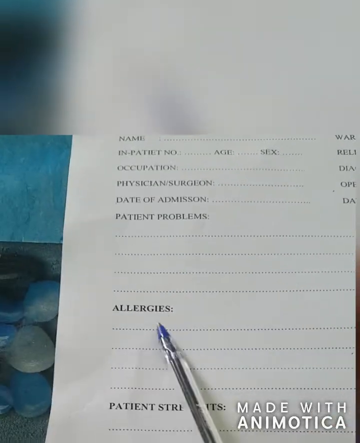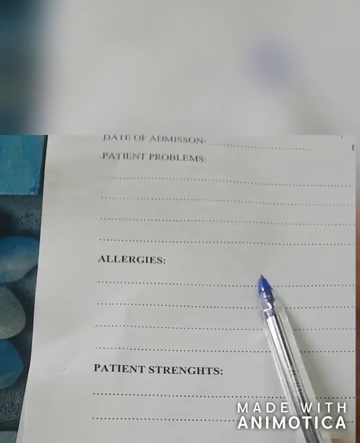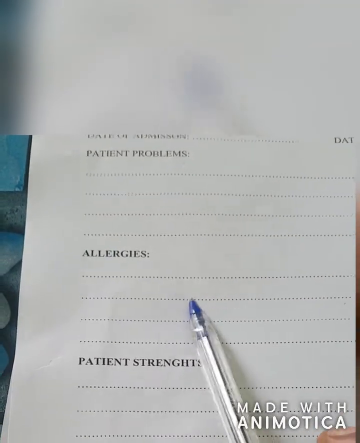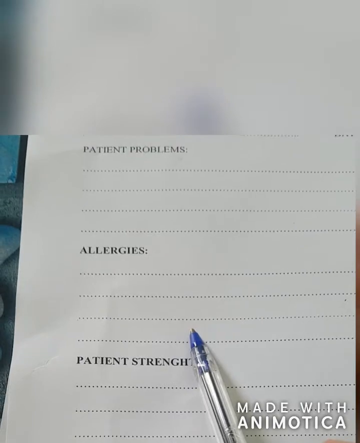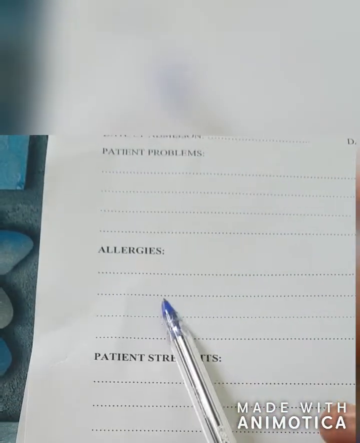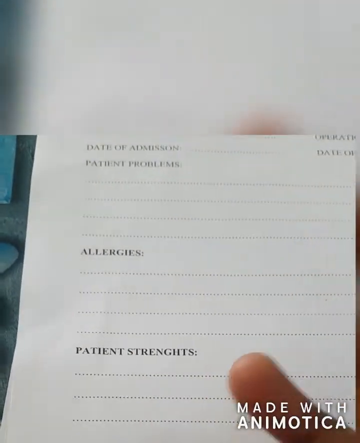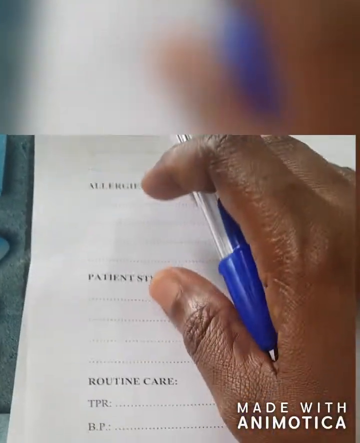And the allergies, please, if the patient doesn't have any allergy, you write no known allergy. It means the allergy is not known yet, because allergies are such that unless you come into contact with it, you won't know it's your allergy. So allergies, no known allergy. That language too, we don't change it. And if there are allergies, then you number and write them.